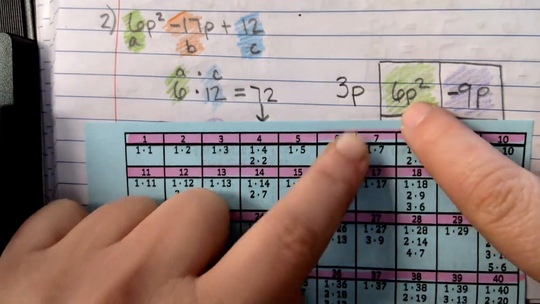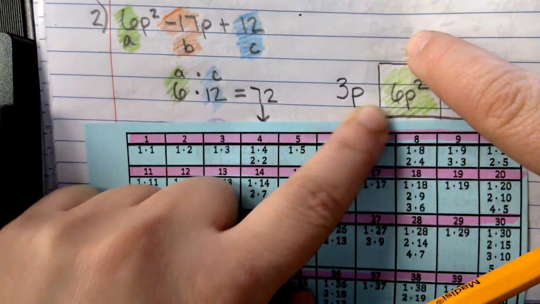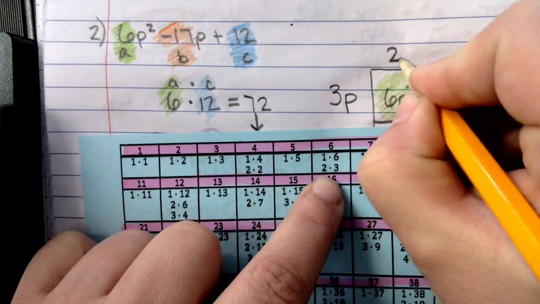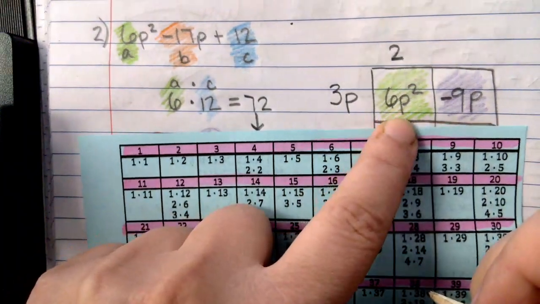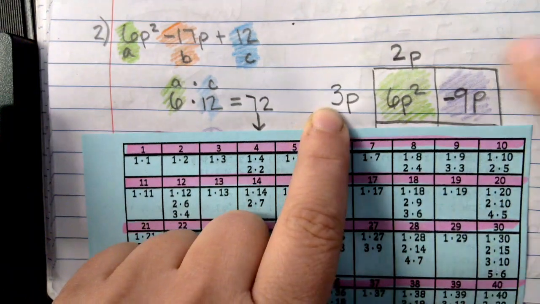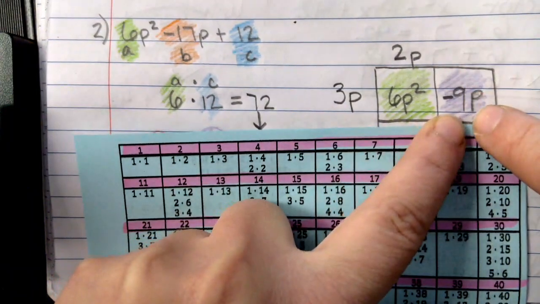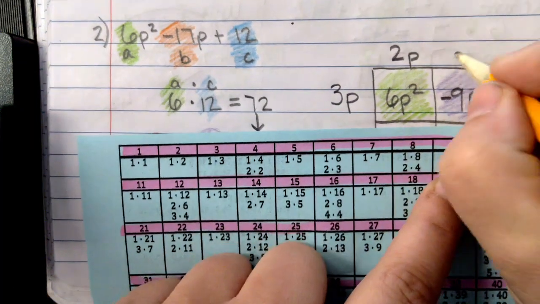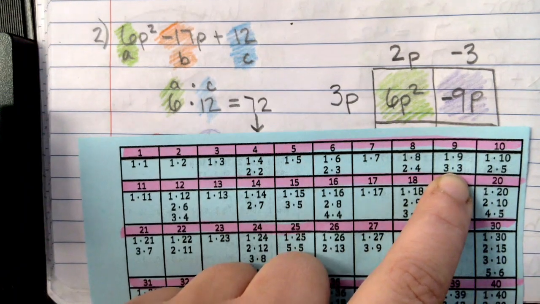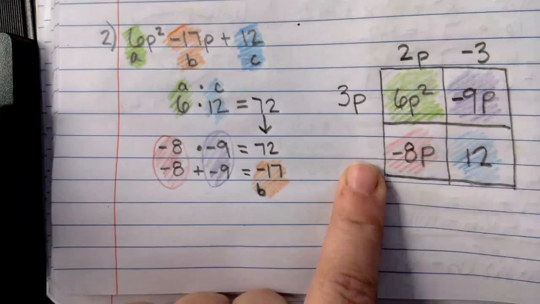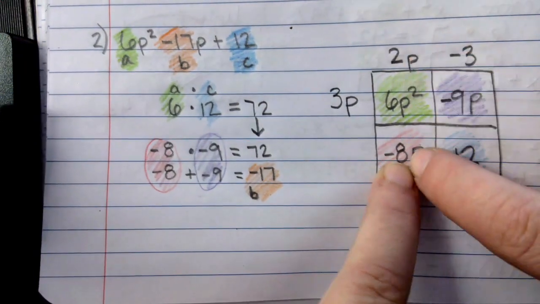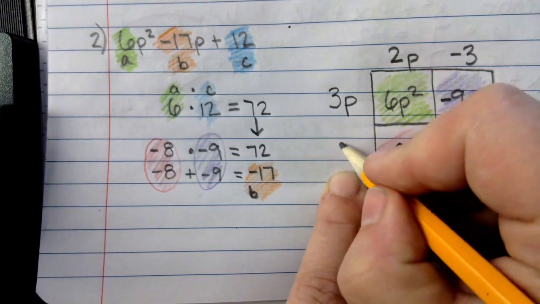3 times what would give me a negative 9? Negative 3. Okay, now I need one more down here. 2 times what would give me negative 8? Negative 4. Do I need another p here? No, and if I'm not sure, I can look across. Do both of them have a p? Nope. But what's really nice is we have a fourth box. We can just double check our work. Does negative 3 times negative 4, does that make a positive 12? Yep, so that should be the right answer.